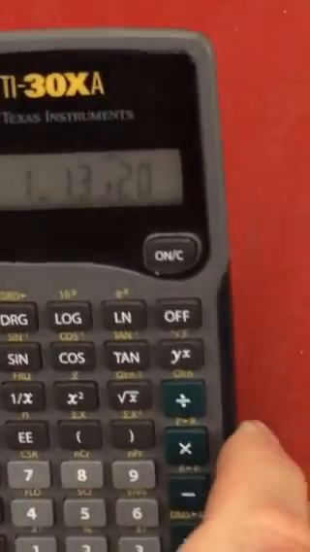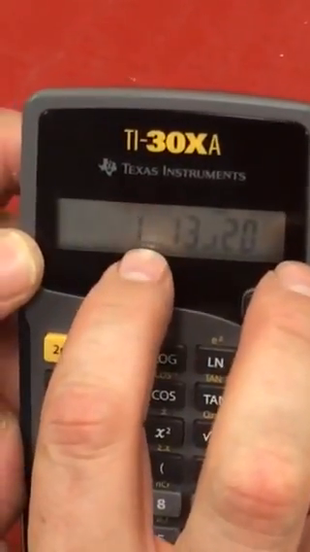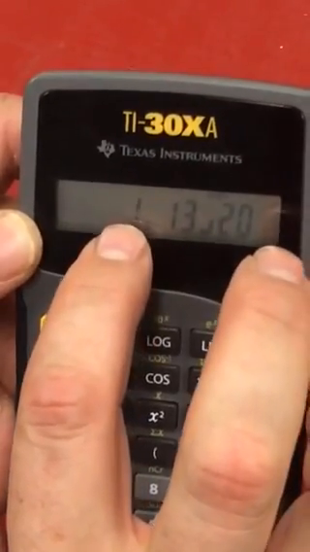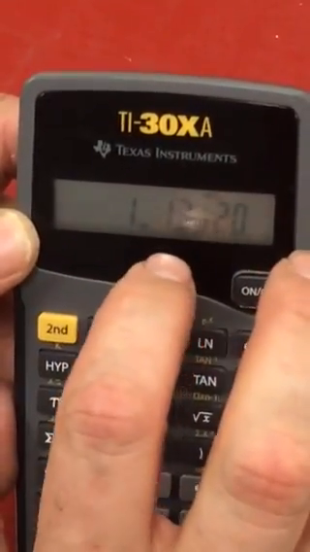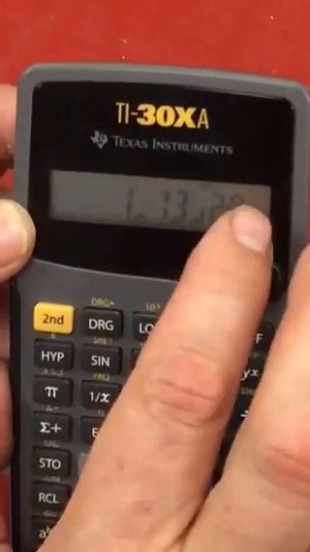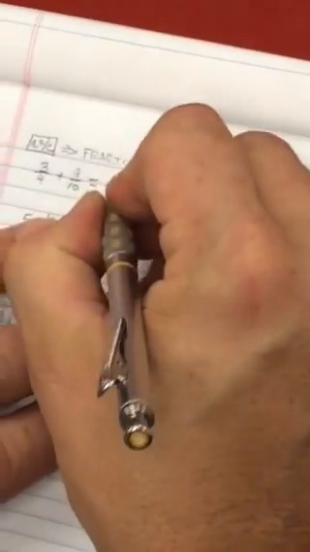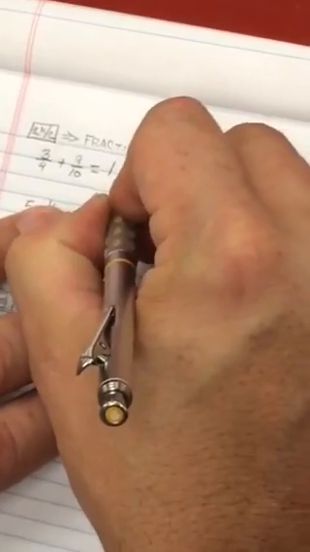Okay, now you'll notice there's two symbols here. The underscore is separating the 1 from the 13. That's your whole number part of the answer. This is a mixed number, 1 and 13/20. So to write your answer on your paper, you just write it like you always would, 1 and then 13/20, and that is it.